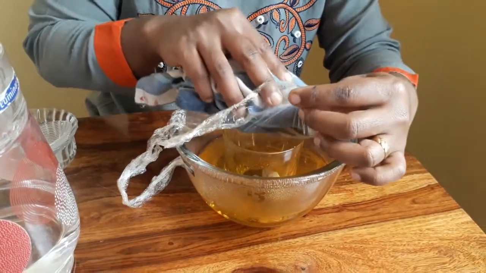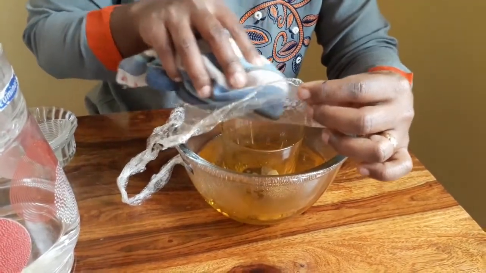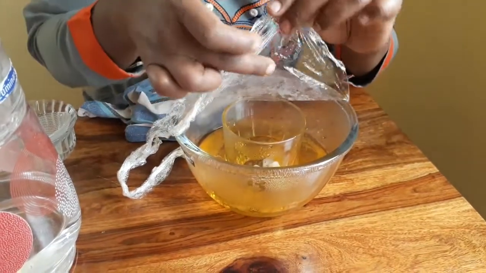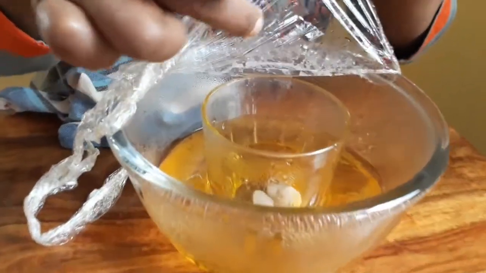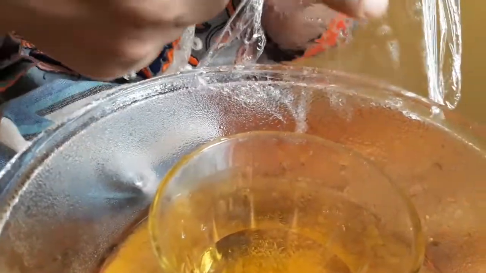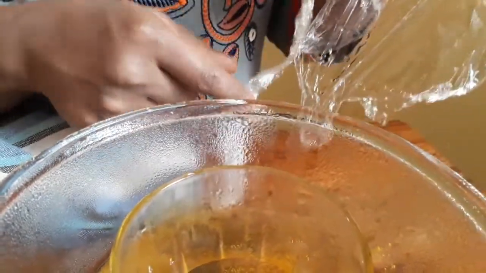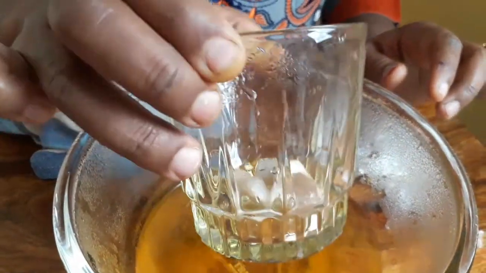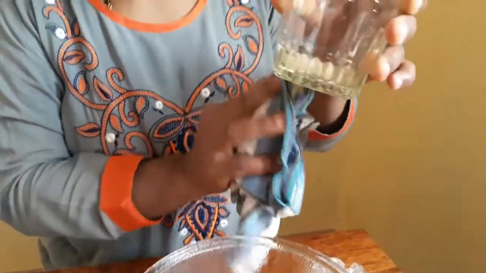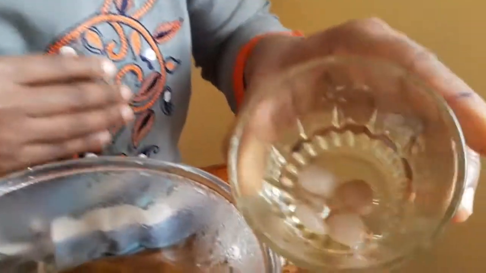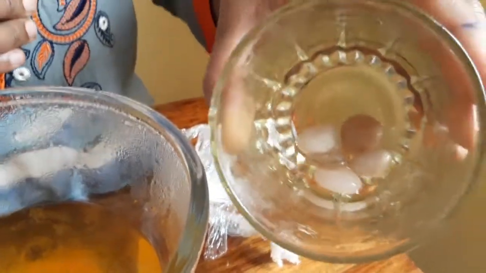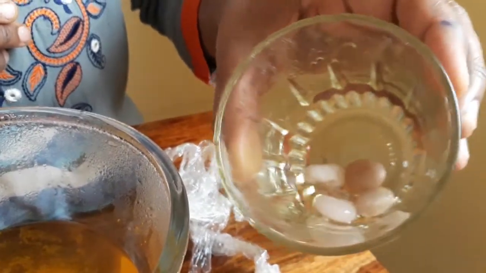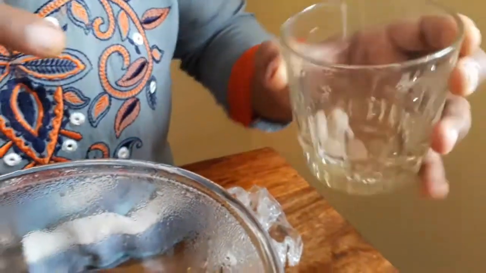Let's make sure that this water doesn't drip inside the glass. You can see the water collected. Let's see whether the water is collected down. Can you see? The water has precipitated. This much water is collected.